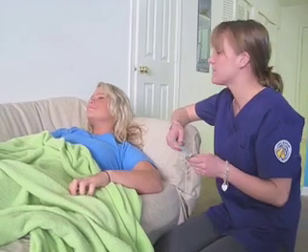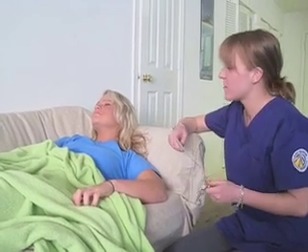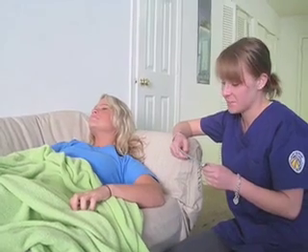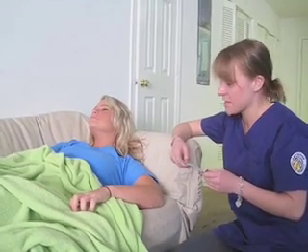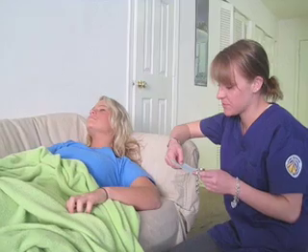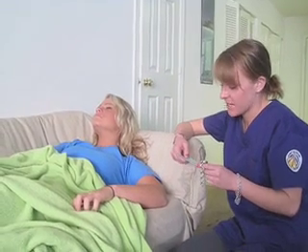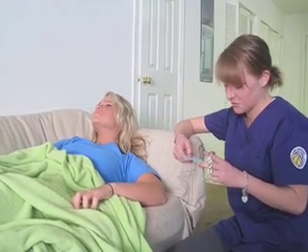Next is respirations. I'm now going to check her respirations. The normal respiratory rate is between 12 and 20 breaths per minute. You want to watch for a full minute and note use of accessory muscles, shortness of breath, retractions, and asymmetry.